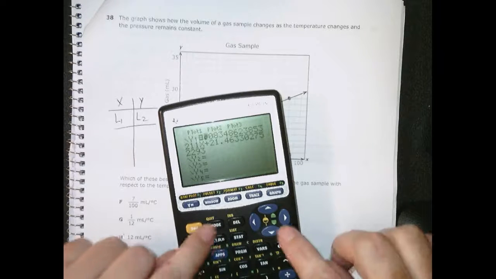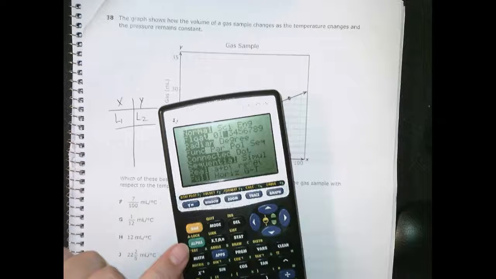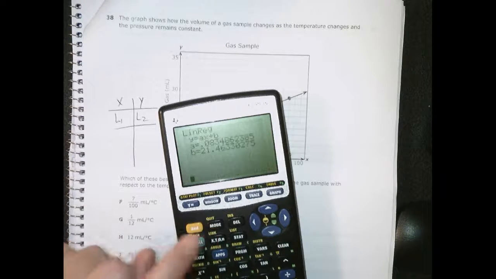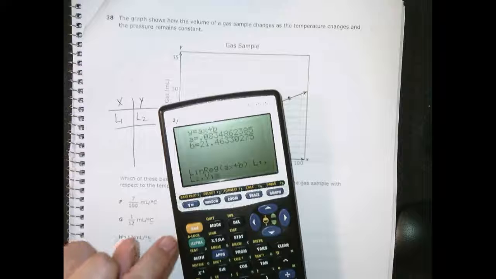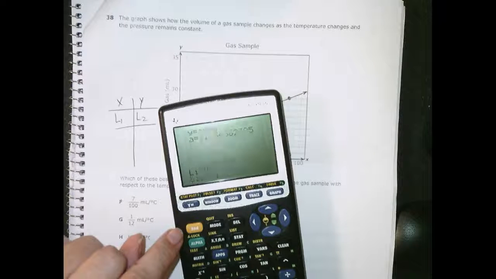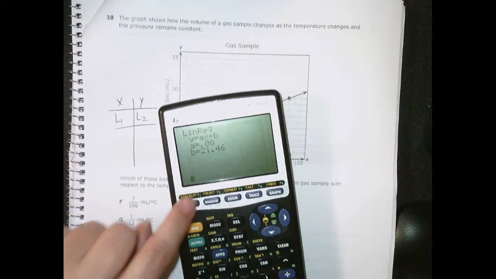That's too much information. If you do mode, float 2, and then quit to get out of that screen, and then pull that back up again, by the way, I did second enter to get that, and then push enter again, it'll shorten that. And that's much easier.